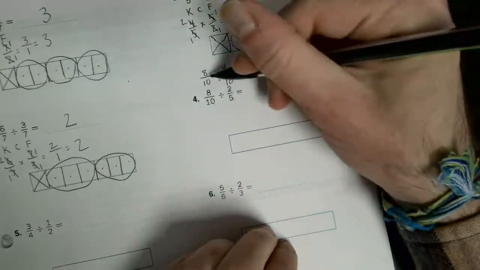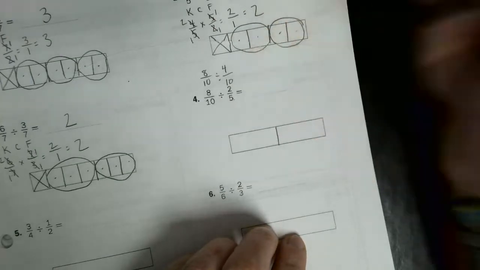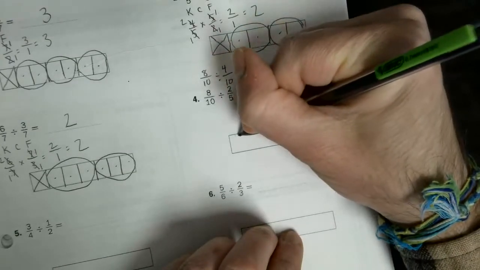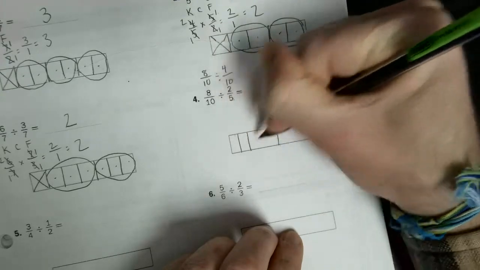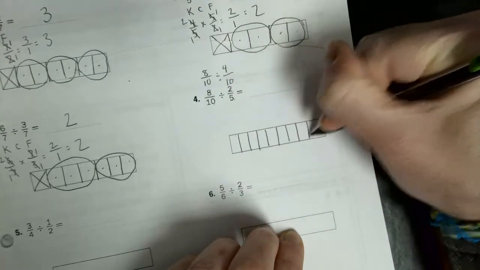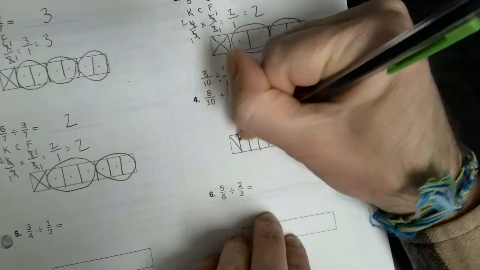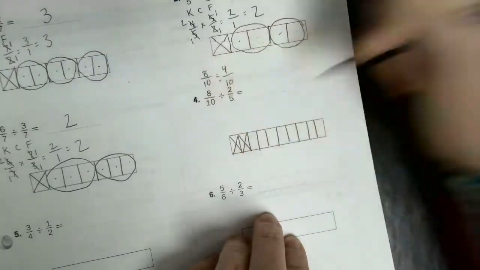Let's try it out. So we're going to need to make tenths. So that's 9 lines. I'm going to start with 1 in the middle and then 4 on either side. That's going to get me to 9. 1, 2, 3, 4. 1, 2, 3, 4. Okay. That's 10/10. We don't want 10/10. We want 8. So we're going to cross out 2. That's 9/10. Now it's 8/10.